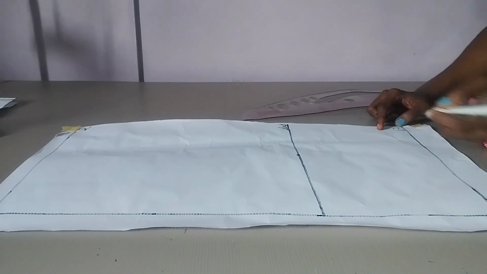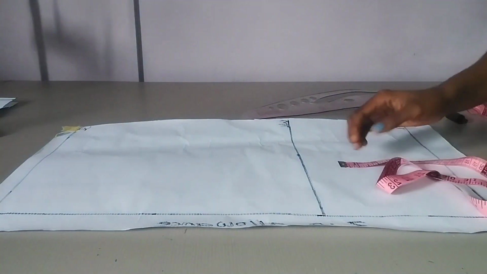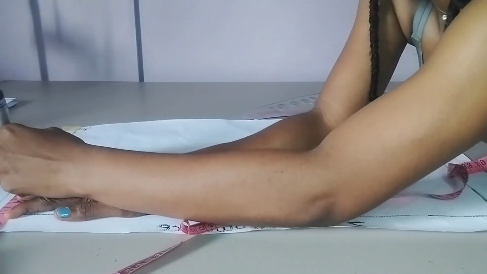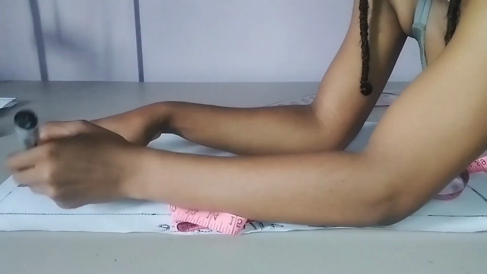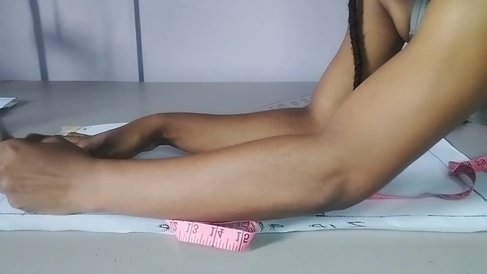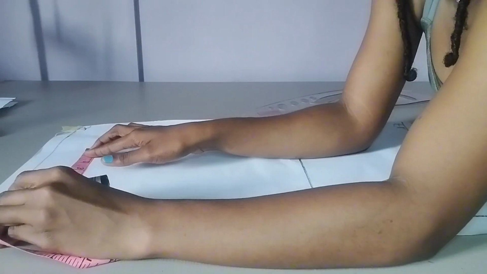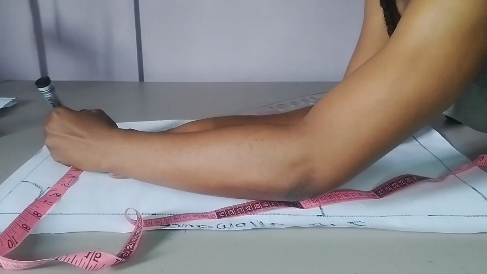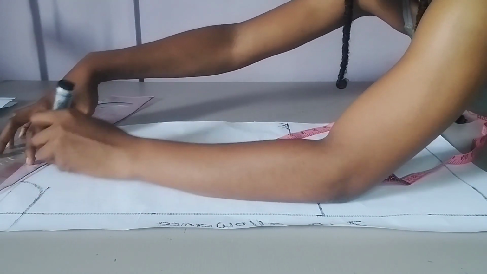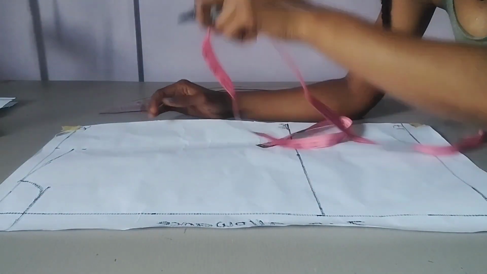I hope you understand. After that, I went ahead to label my zipper allowance, and then I also labeled my other lines. So after that, I went ahead to take my neck. I took my neck width at 3 inches and my neck depth at 1.5 inch, and then I used my hand to curve it like so.